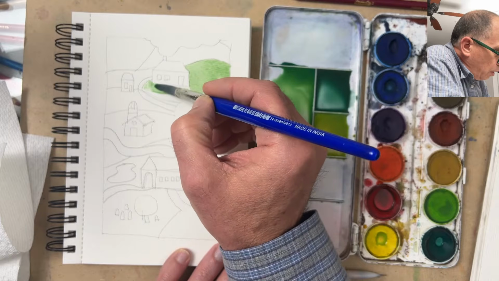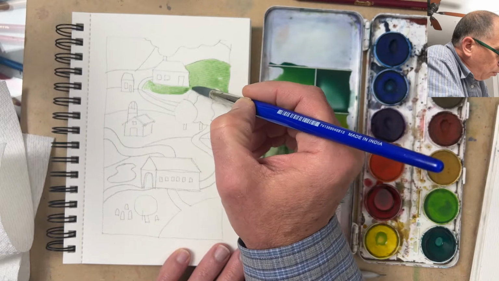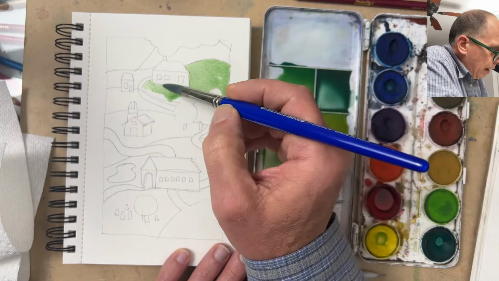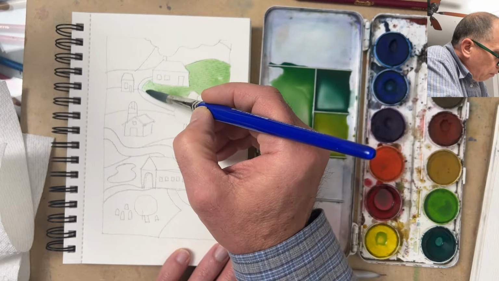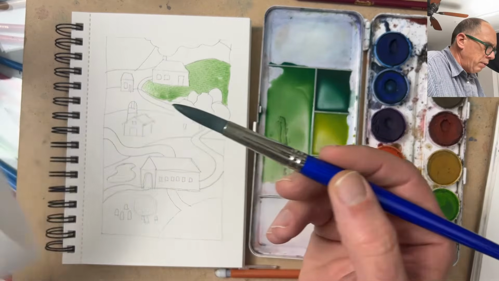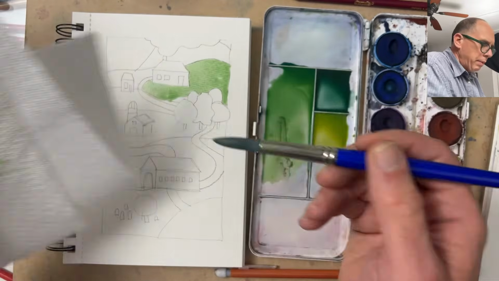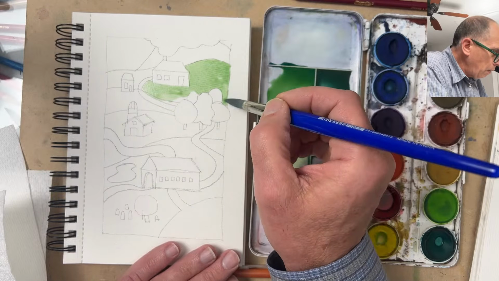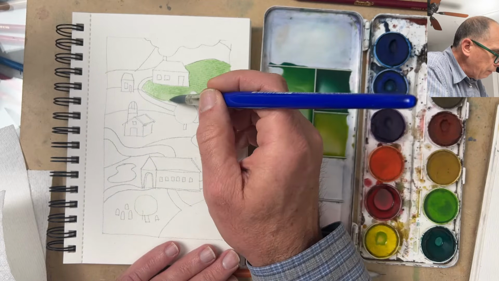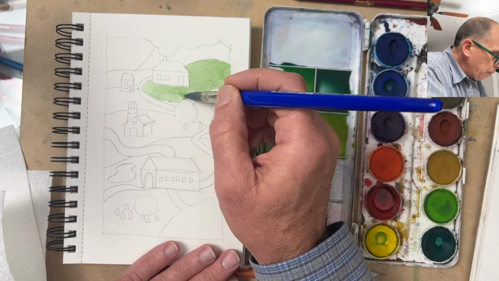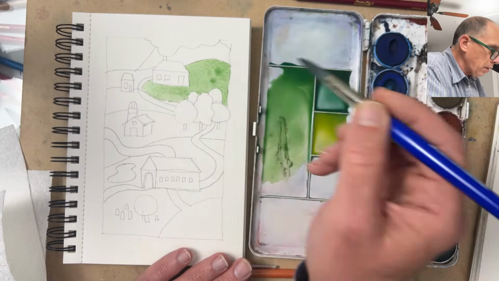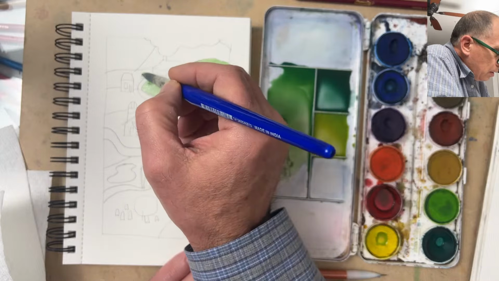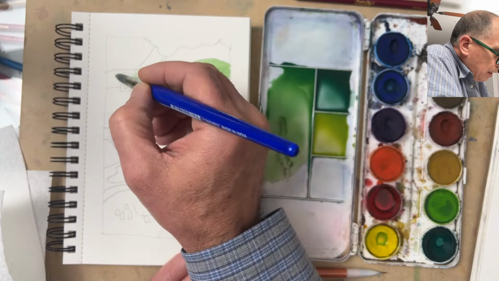Sometimes watercolor will pull up. You see how it's pulling in there? And if you want to get rid of that, all you have to do is dab your brush and then use your brush almost like a sponge. You see, and it will pick up that pulling if you need to. Okay, there's that one. Now let's see here. This is going on this side too. Let's get that.